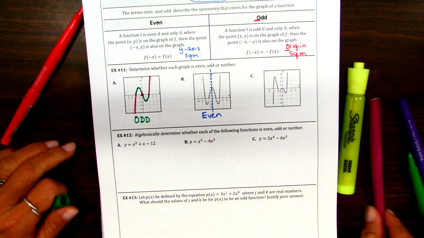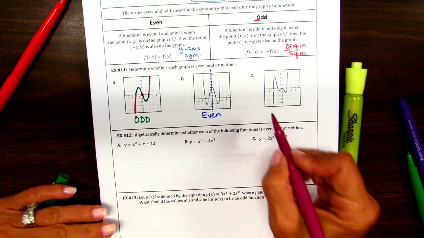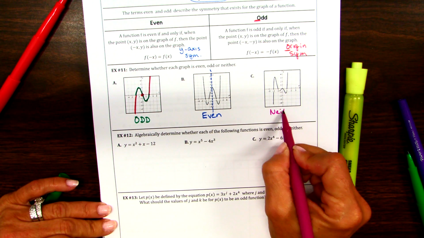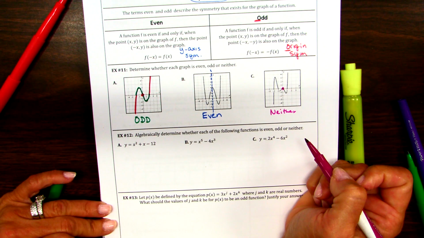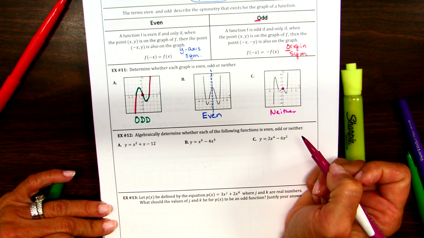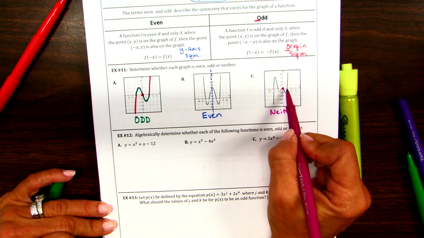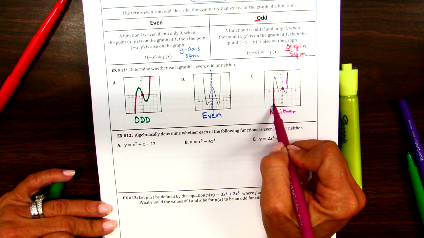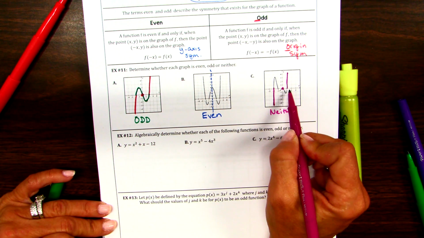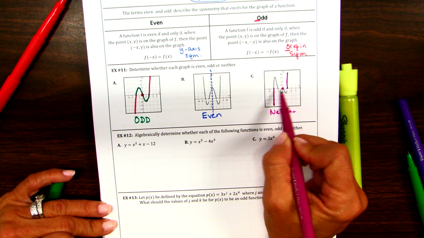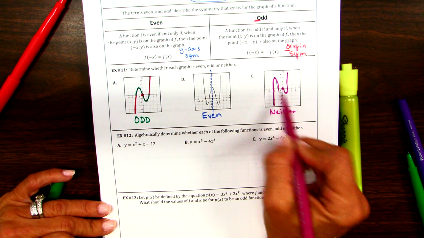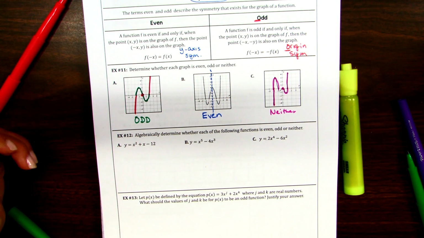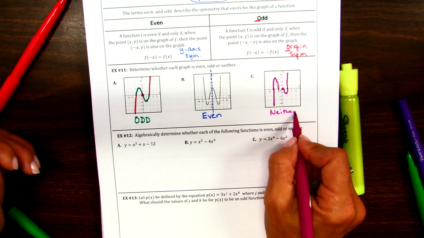If you look at this one on the end, I'm sure you're guessing now that it's neither. It does go through the origin, right? The graph has a point at 0, 0, but you can see opposite quadrants are not exactly the same. You might be able to make an argument, not really, this one's at 1, this one's at -2, but you can really see it here and here. Those are different. So that's neither. That's how we tell visually.